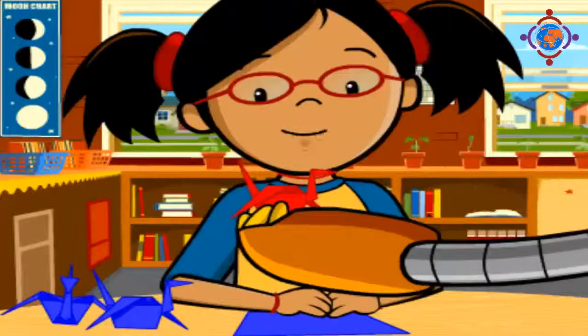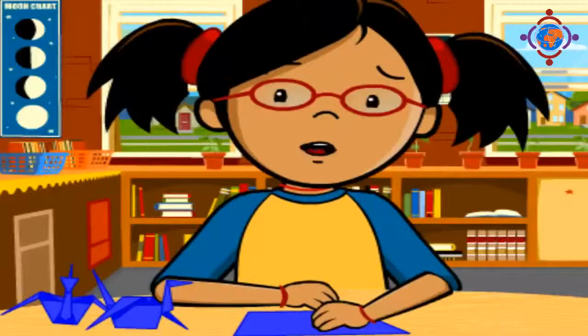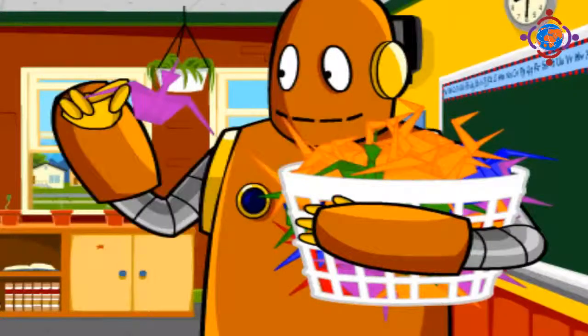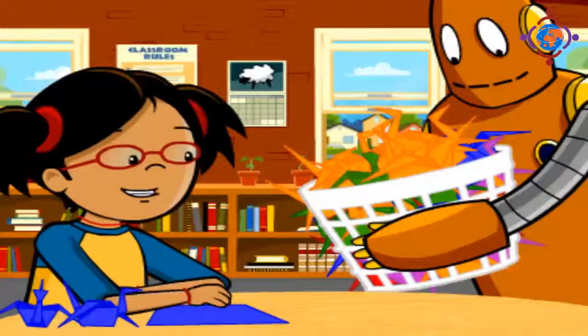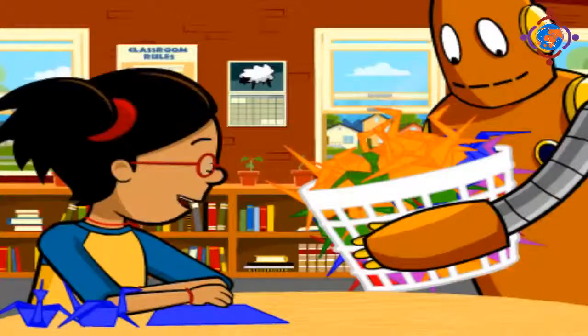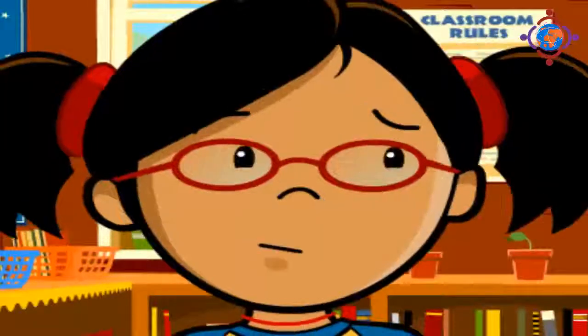That's a really good one, Moby. It's gonna take a long time to make 1,000 paper cranes to make our wish come true. How many paper cranes have we made so far? We should add our cranes together and see. But what's the best way to add?